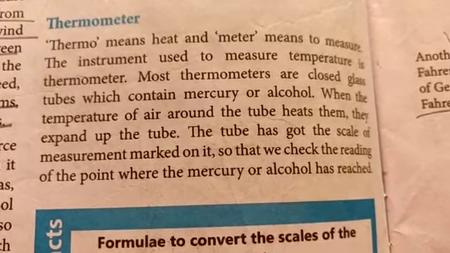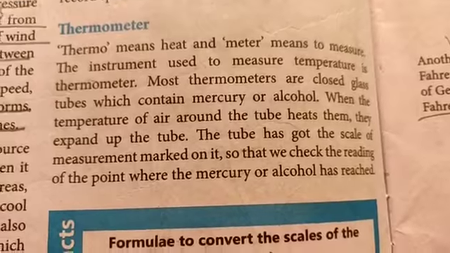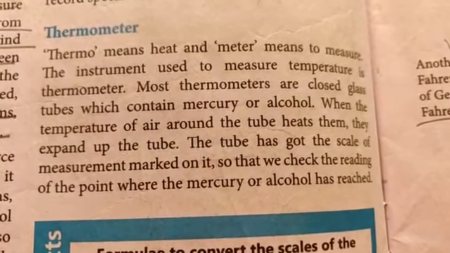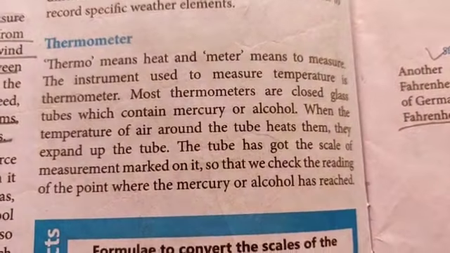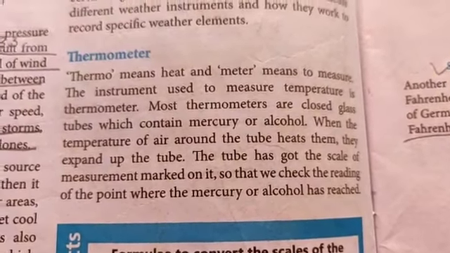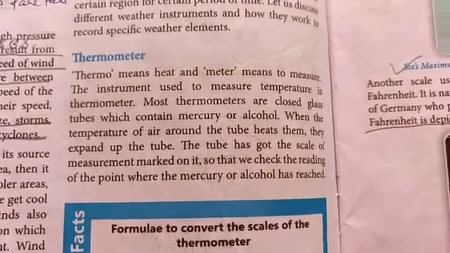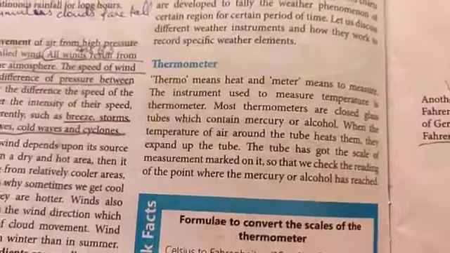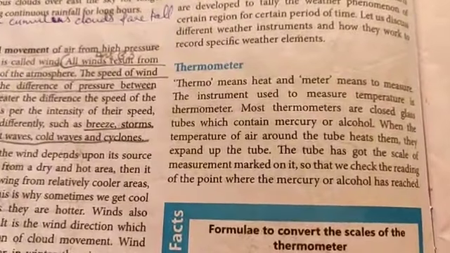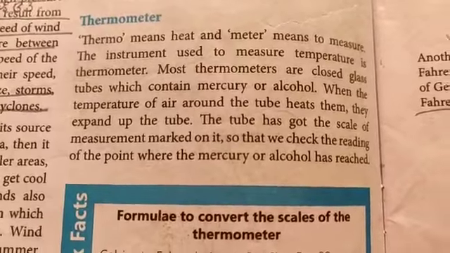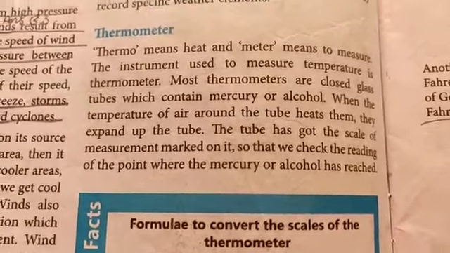When the temperature of the air around the tube heats them, they expand up the tube. The tube has the scale of measurement marked on it, so that we check the reading at the point where the mercury or alcohol has reached. If you have not seen a weather thermometer, then you must have seen the thermometer which all families generally keep at home to measure the temperature in case anybody falls sick.